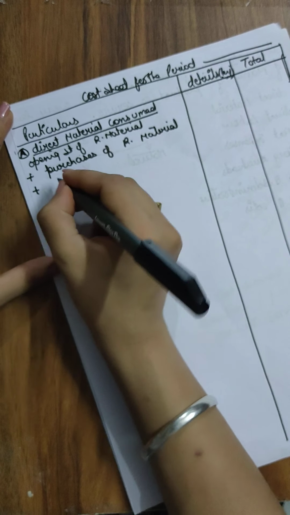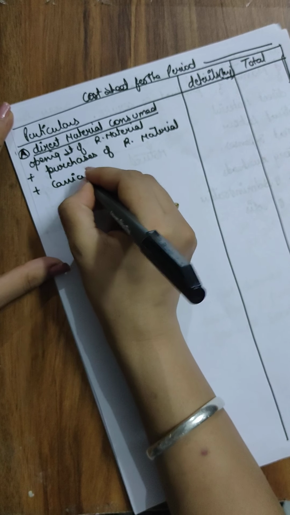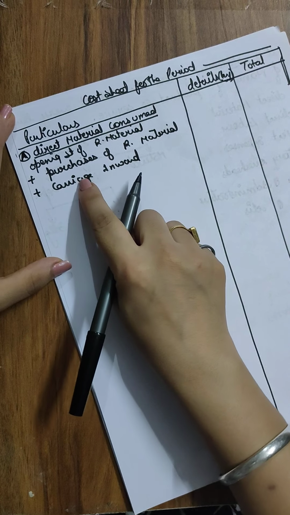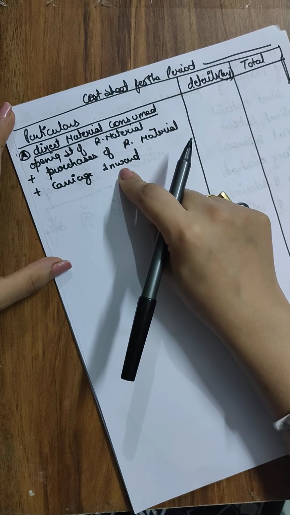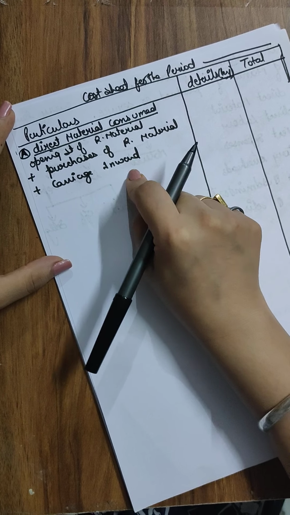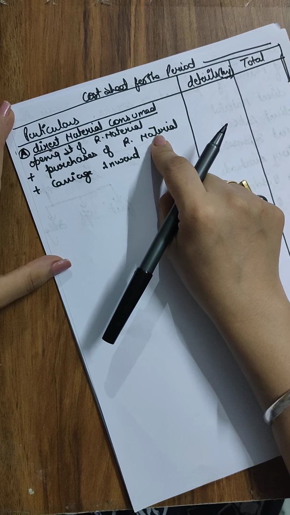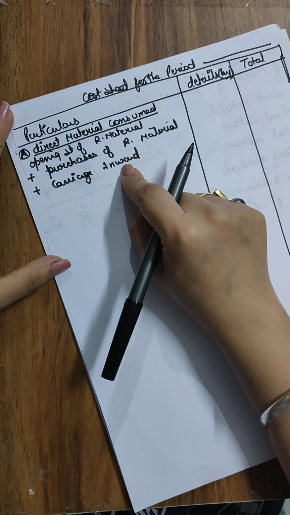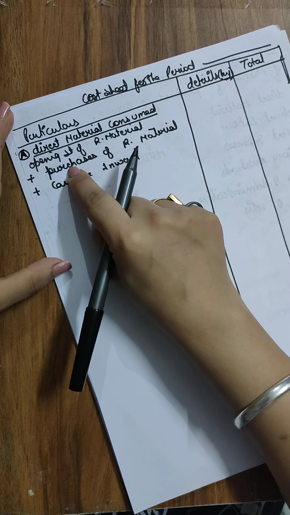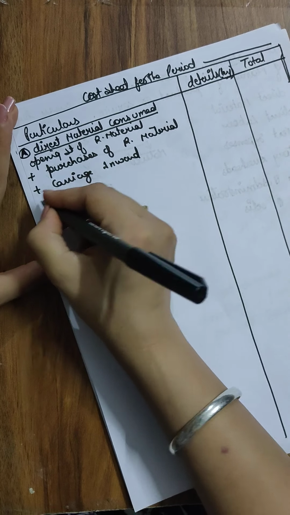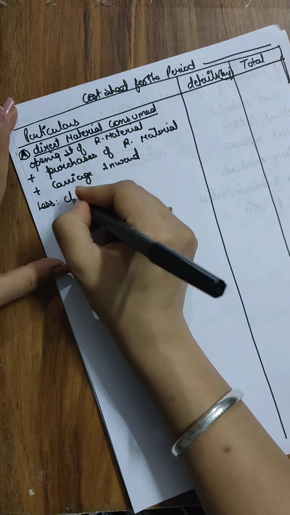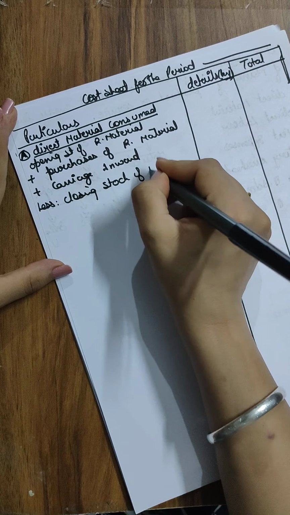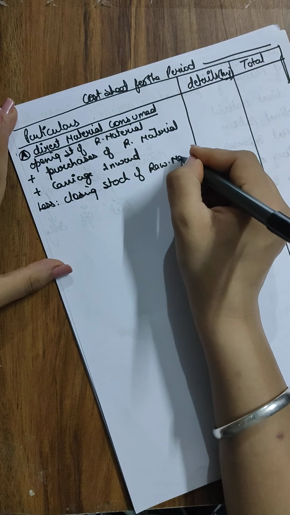And to this we add any kind of carriage inward. You guys know, you might have studied this point in financial accounting also, that the carriage inward is a part of purchases. So whatever carriage inward charges are given to you guys in the question will be part of purchases, and we less the closing stock of raw material.